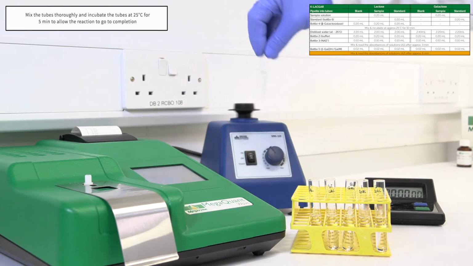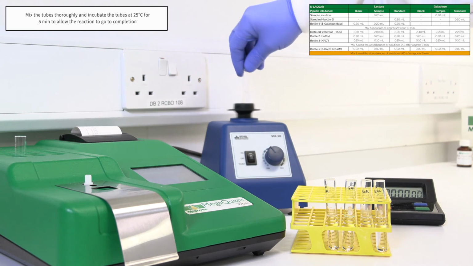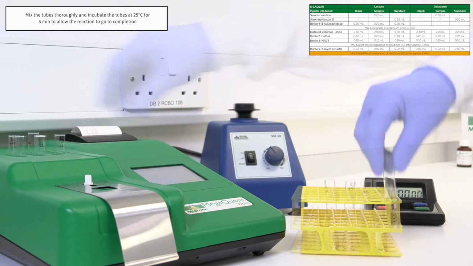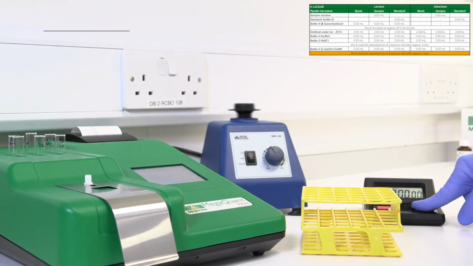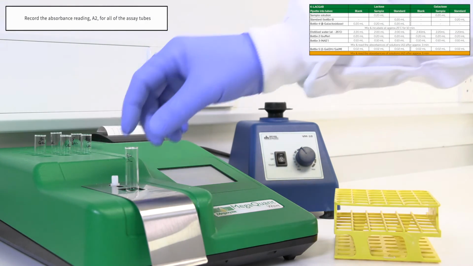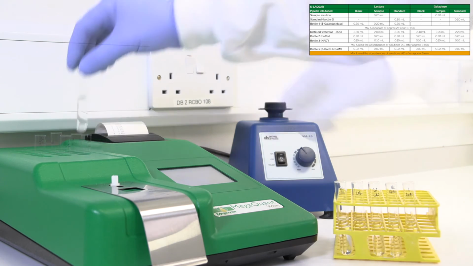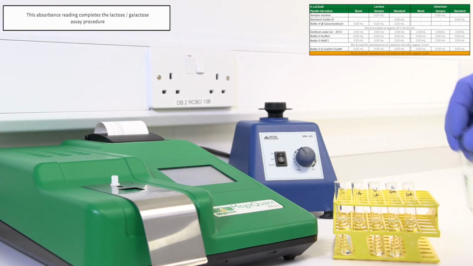Mix the tubes thoroughly and incubate the tubes at 25 degrees Celsius for 5 minutes to allow the reaction to go to completion. Record the absorbance reading A2 for all of the assay tubes. This absorbance reading completes the lactose and galactose assay procedure.